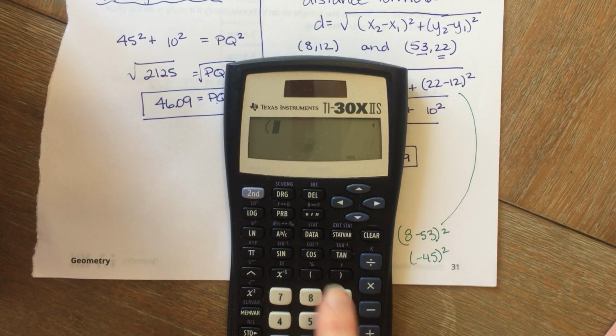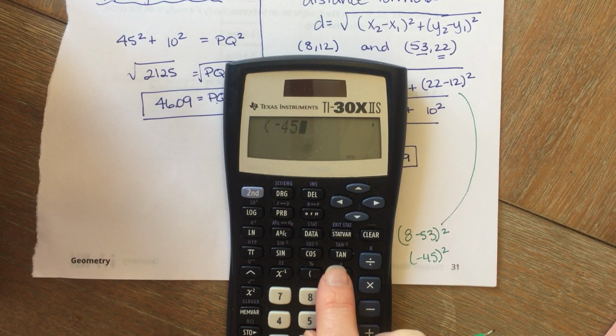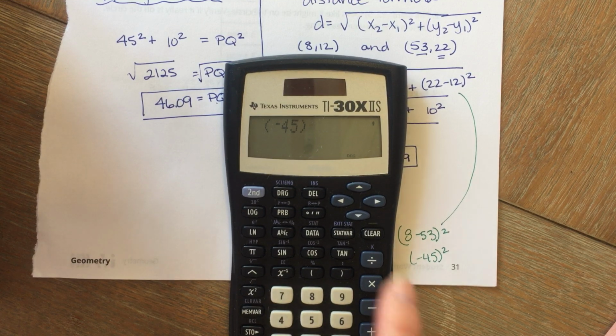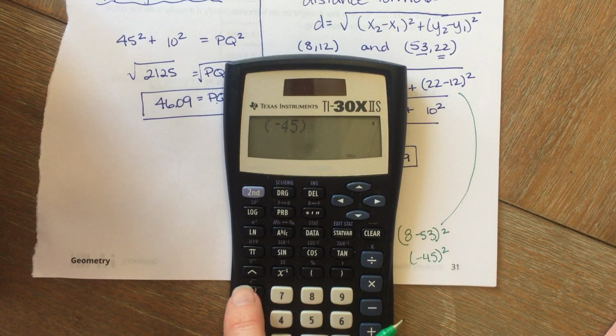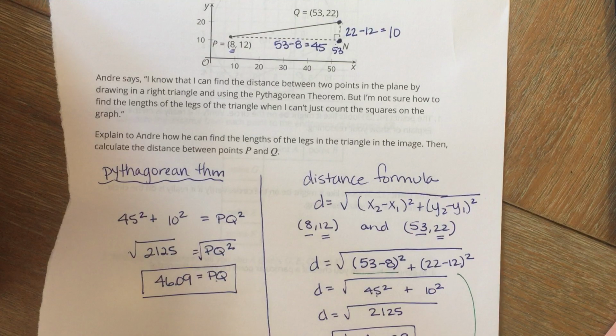One way around that is to make sure you put parentheses around your negative number before you square it, and then your calculator will give you the correct positive answer. So just something to keep a lookout for as you do problems.